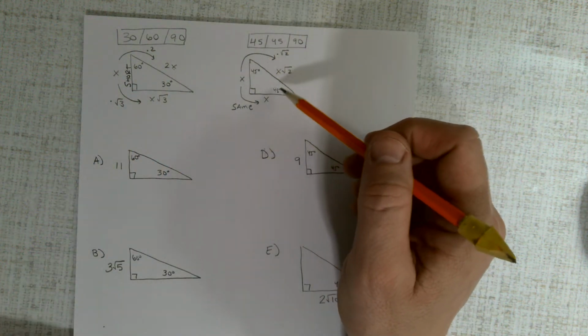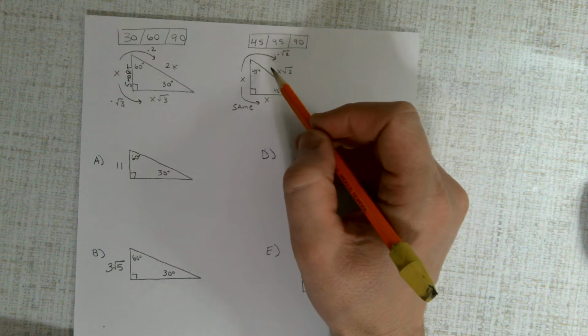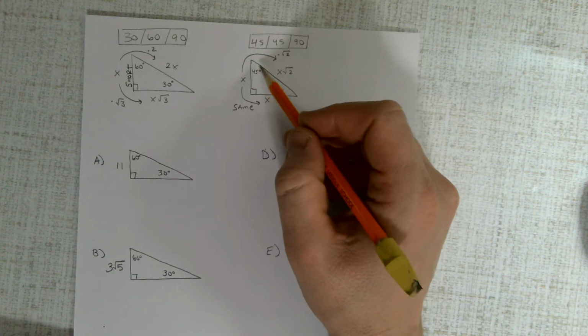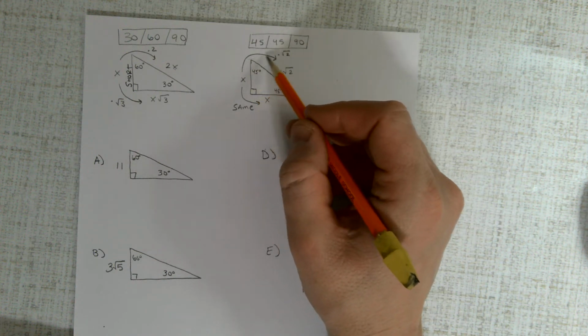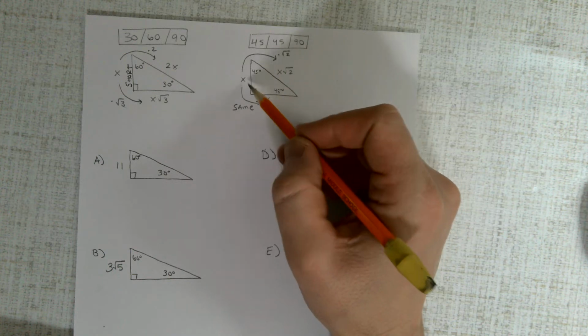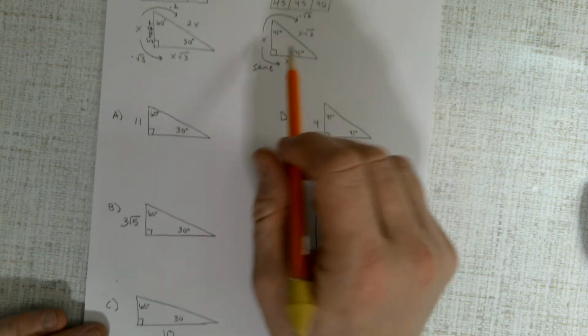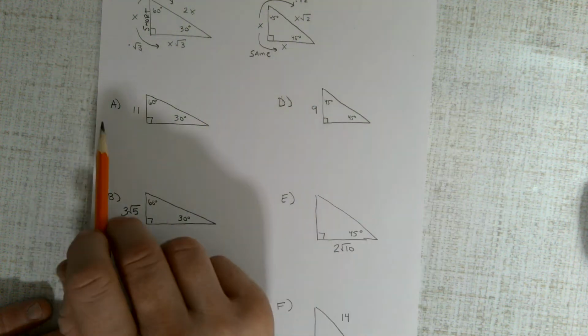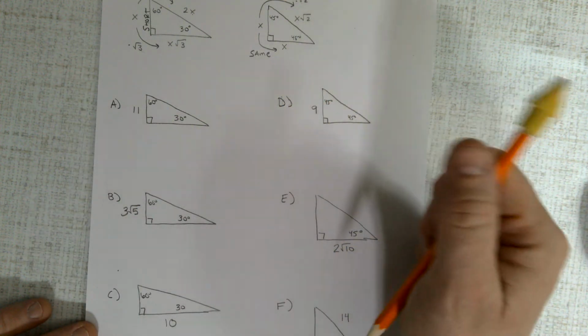And on the 45, it's even a little bit easier. There's just two congruent angles, so we're going to take this x and times it by root 2. And we're going to take this x and leave it the same. So knowing those patterns, here we go. Problem. I have 6 problems here for you.